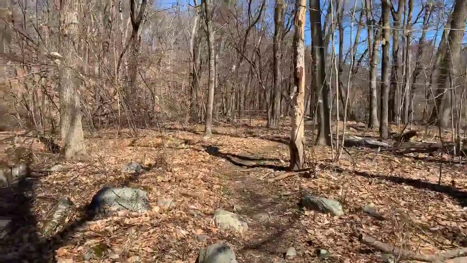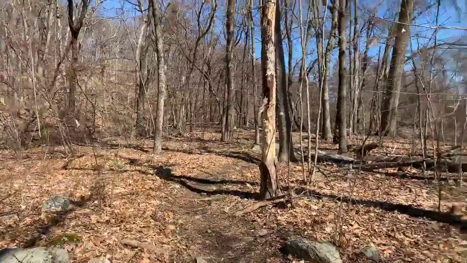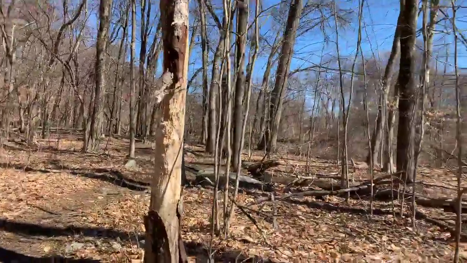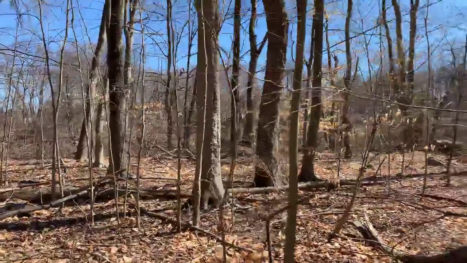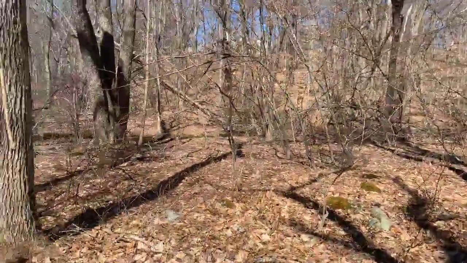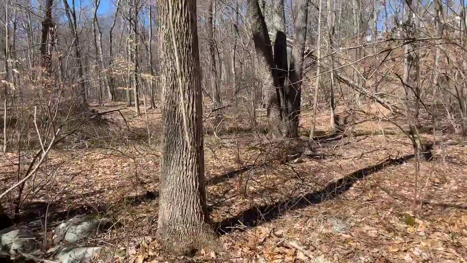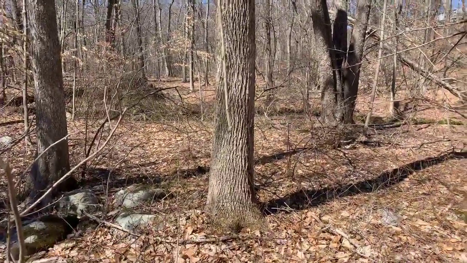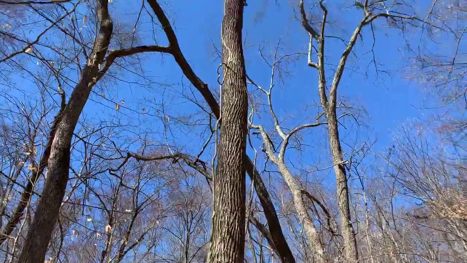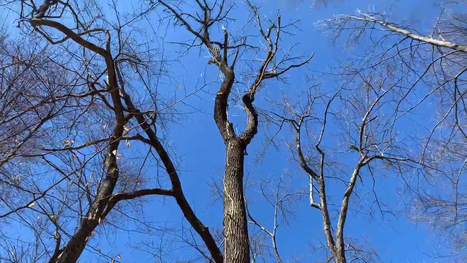So it's a combination of what the soils are like and also how the land was used. But this is a very different forest than what we saw over there. We've walked past a few of the American beech that we introduced you to last week. I'm going to scan this tree right here. This is a white ash. We looked at a white ash last week.